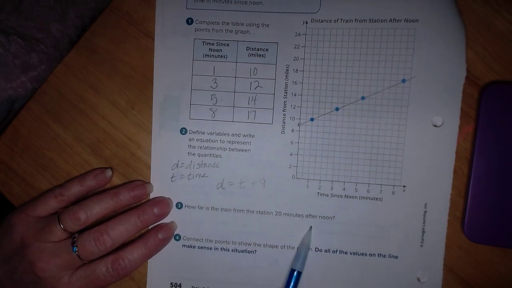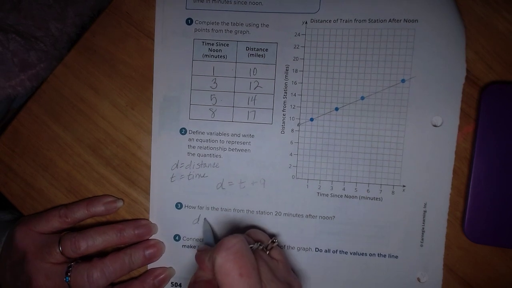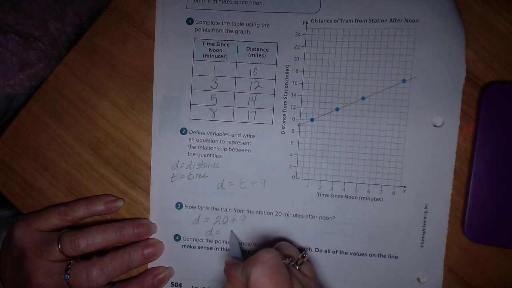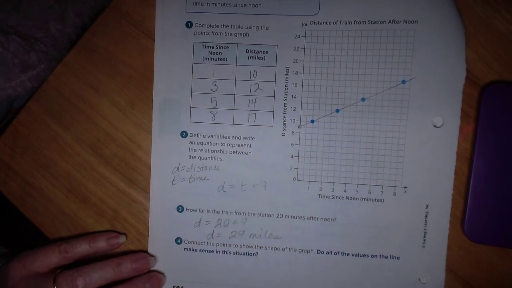So how far is it 20 minutes after noon? So we're just going to take our equation and put a 20 in for the time. So it is 29 miles away.